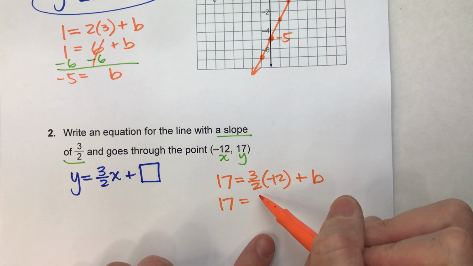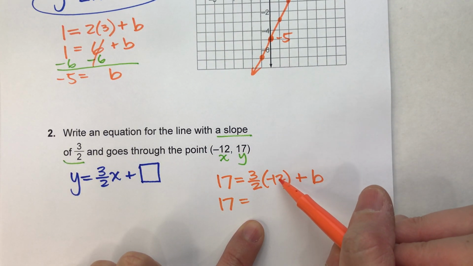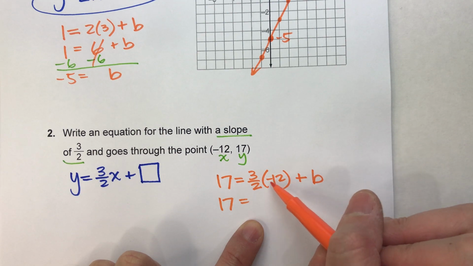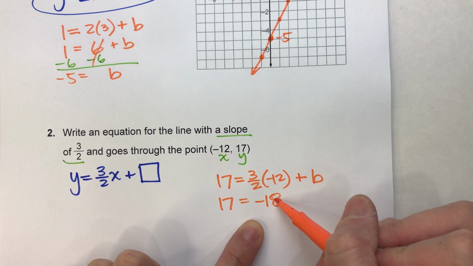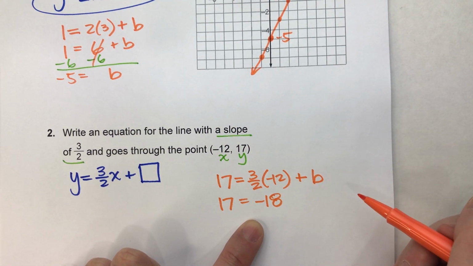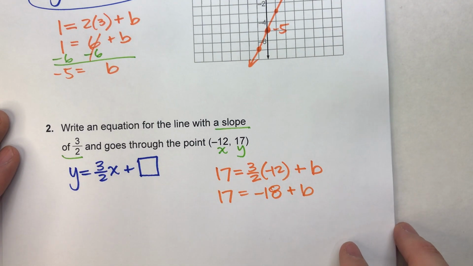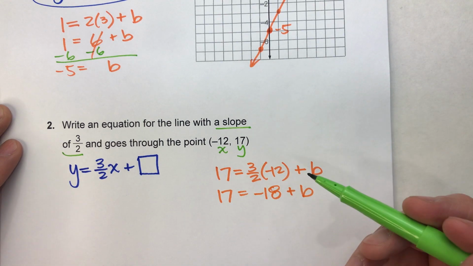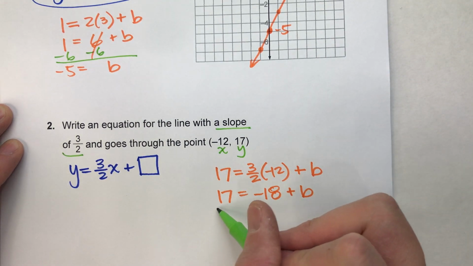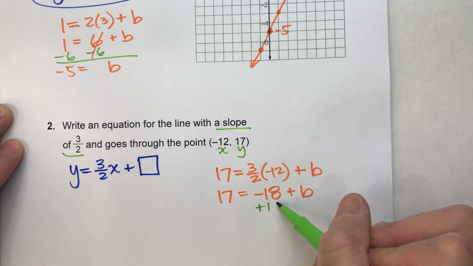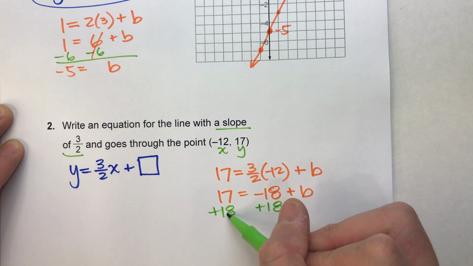So 3 halves of negative 12. Well, I know half of negative 12 is negative 6. So 3 halves would be negative 18. And if you're not sure, you can put that in the calculator. Okay. Drop down my plus b. I've almost got the y-intercept, the b. So now, to solve for b, I'm going to add 18 to both sides.